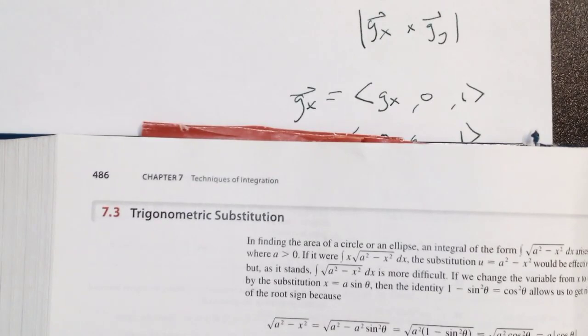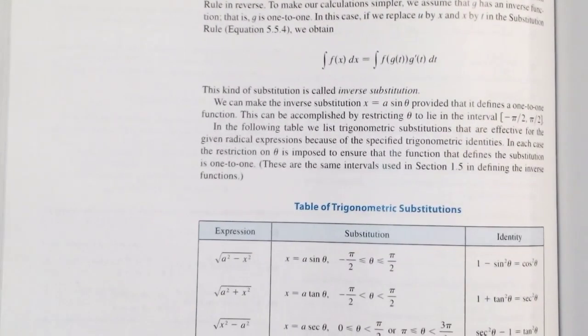Remember that? One plus u squared, a squared plus a. There's my substitution right there. Page 486. It's a long time ago, like October.